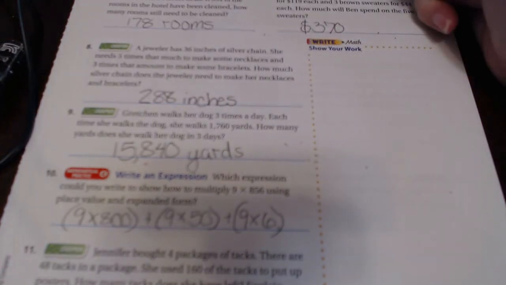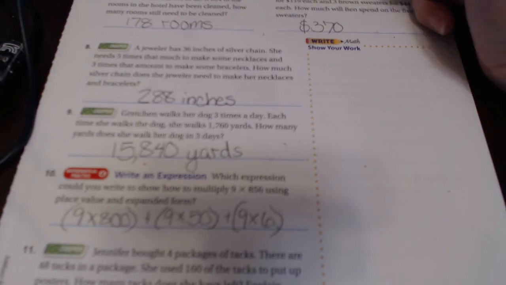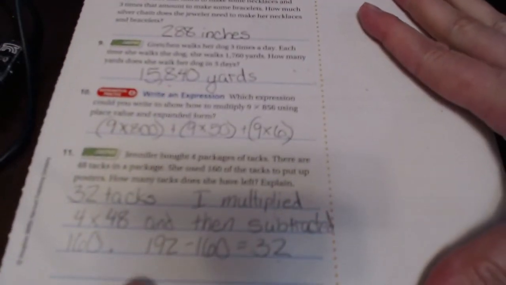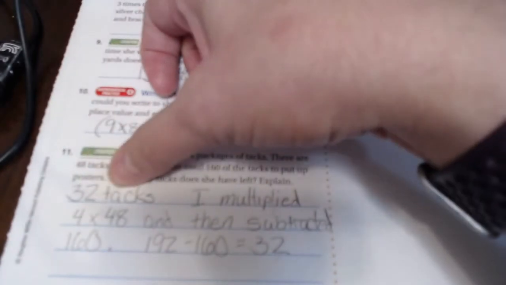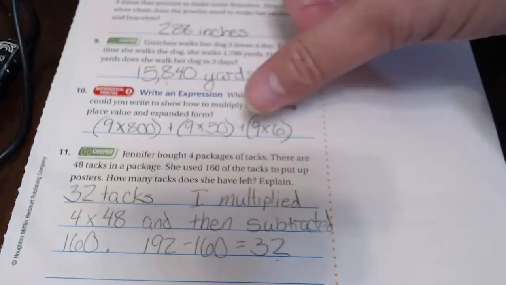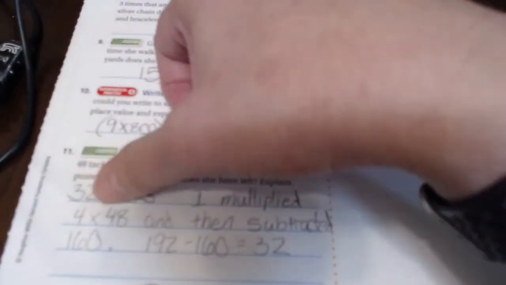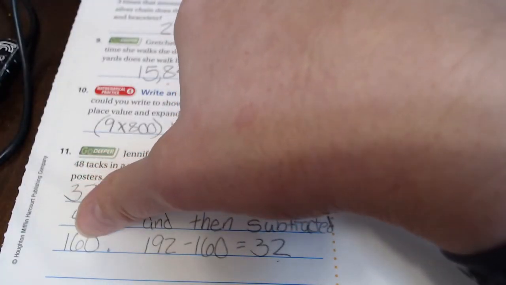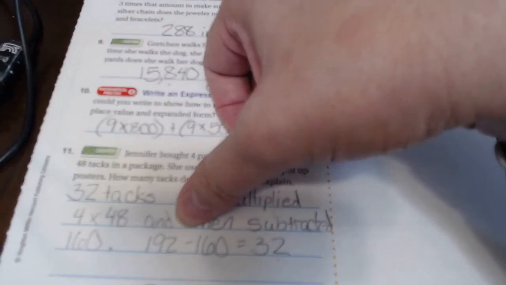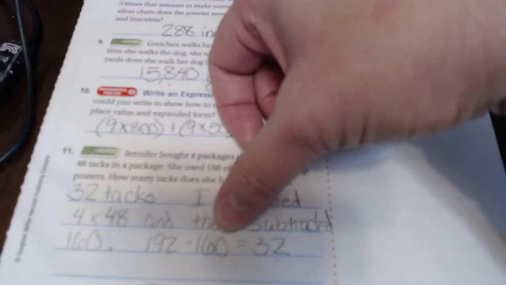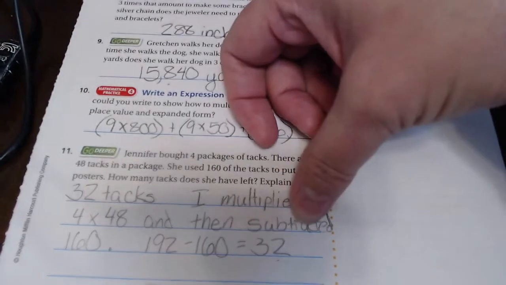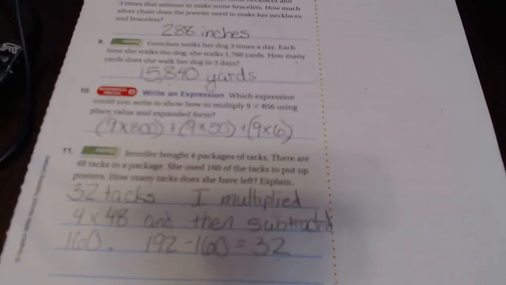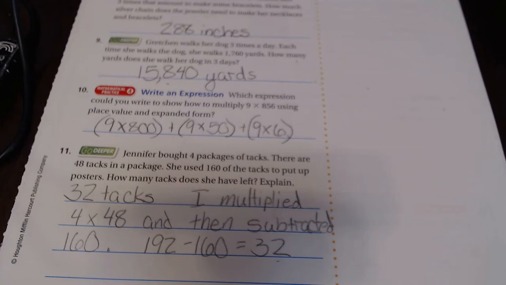And no, there is no equal sign and there is no answer because it's an expression, not an equation. Okay, and the last one, the answer is 32 tacks. And my explanation, I multiplied 4 times 48 and then subtracted 160. So 192 minus 160 equals 32. How'd you do? Turn the page. We'll do the next part together.